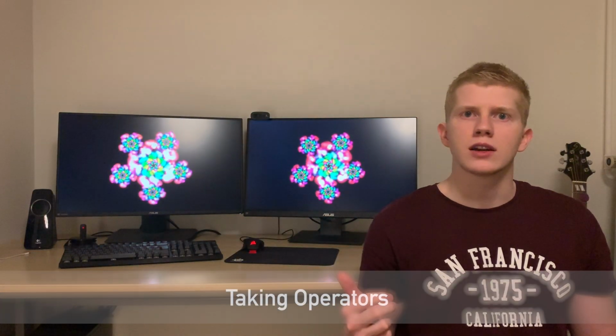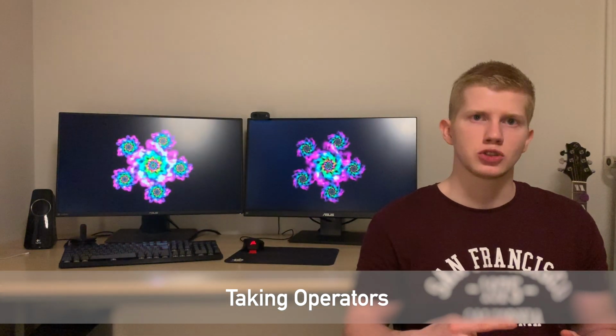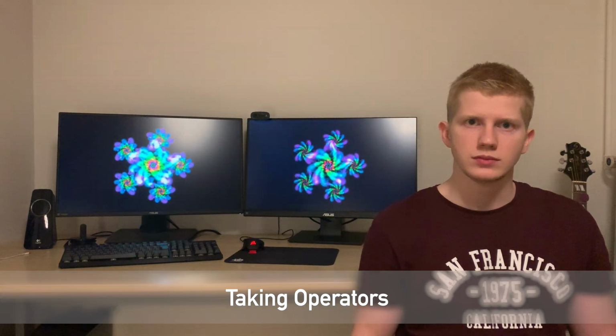Next, we have the taking operators, and these are kind of opposites to the skipping operators. The skipping operators will exclude elements based on a condition, but the taking operators will instead include elements in the ways you specify.